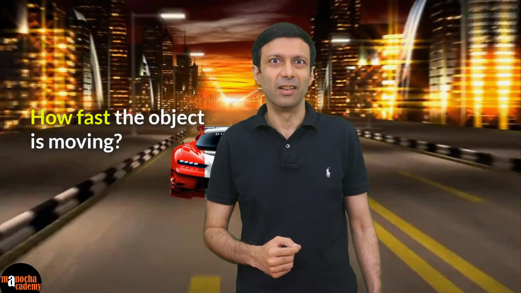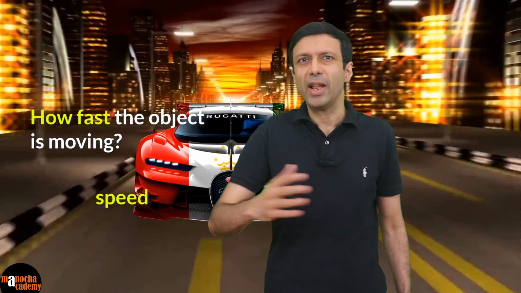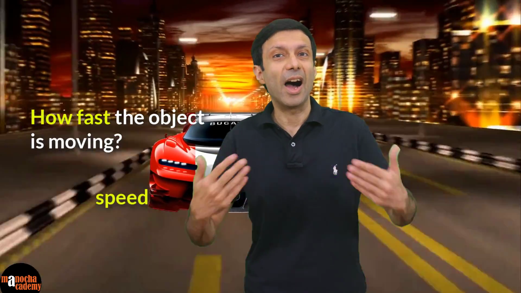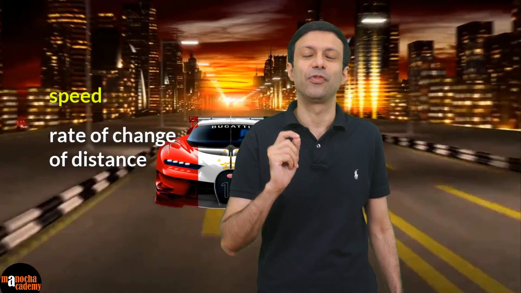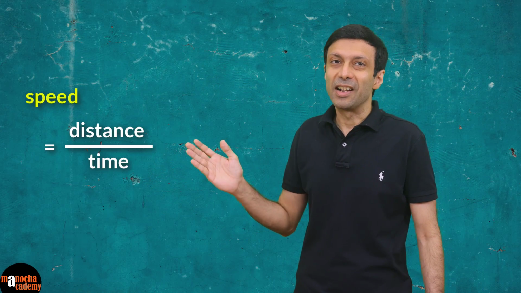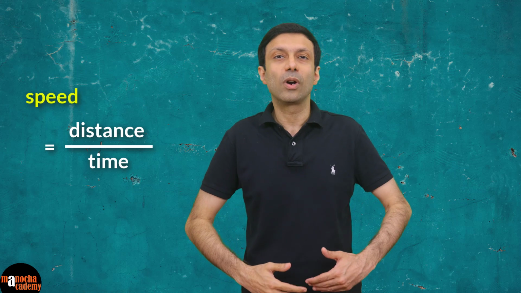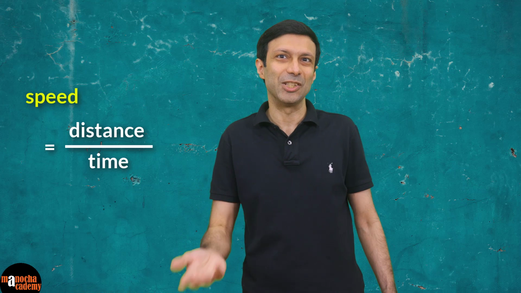We have discussed a moving object and how we can use distance and displacement to describe the change in its position with time. Now how can we measure how fast the object is moving? For this, we can use the concept of speed. When a car is moving very fast, we say that it is moving with a high speed. Speed is defined in physics as the rate of change of distance. You might have heard of the speed formula. Speed is distance divided by time. Now if two cars travel the same distance, the car that travels in less time moves with higher speed.